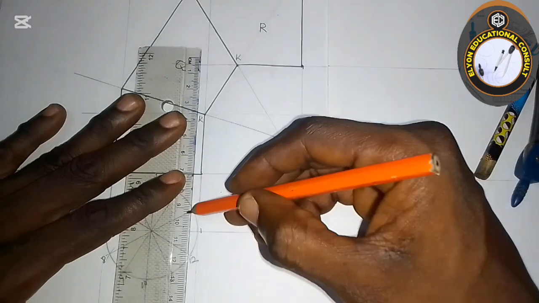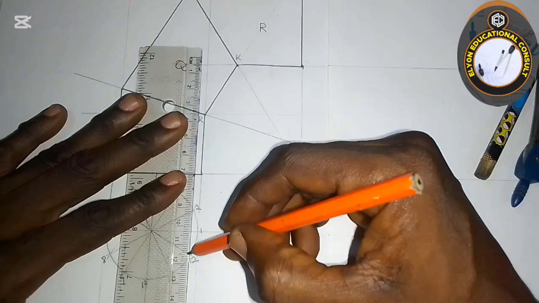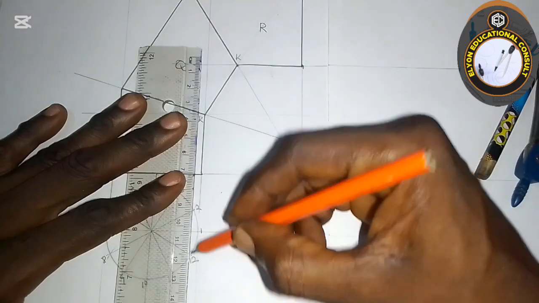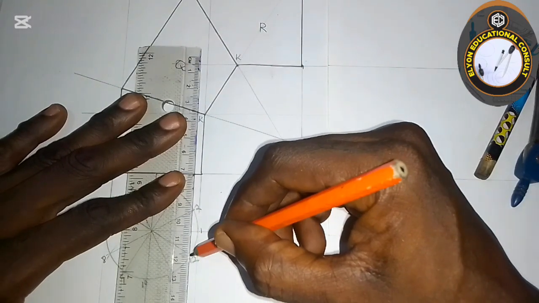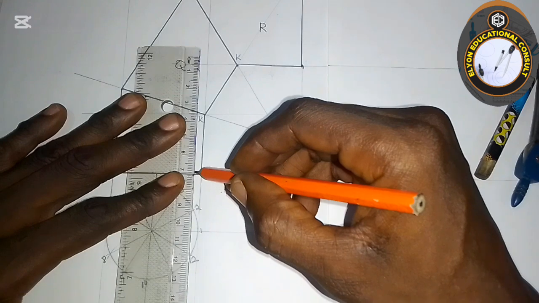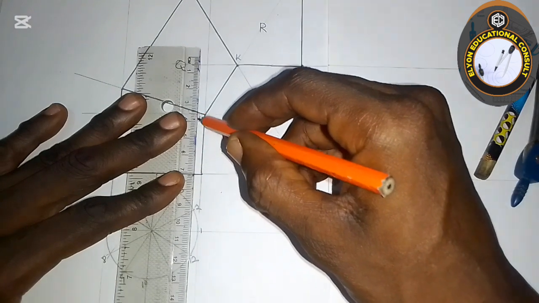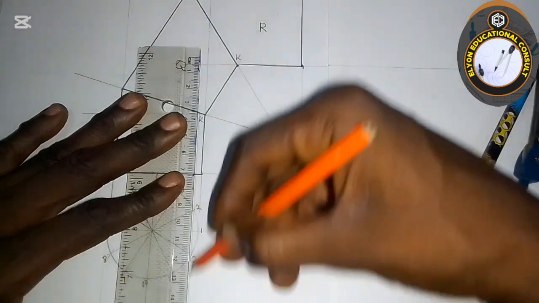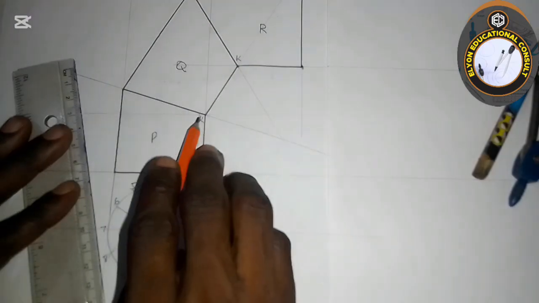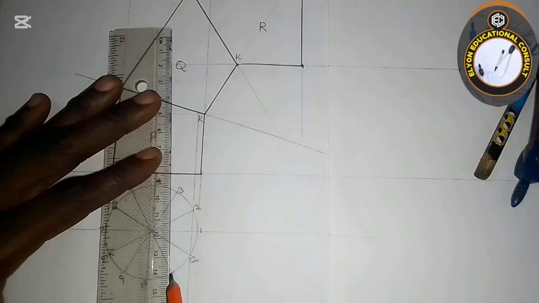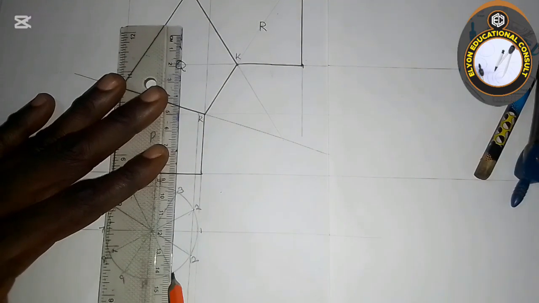I will draw 12 and 2. I don't need to use my set square for that, just make sure it's passing the point. I can use my ruler to produce that, so just draw to touch this part. Just take note. Then I will draw for 3 and 11 as well.